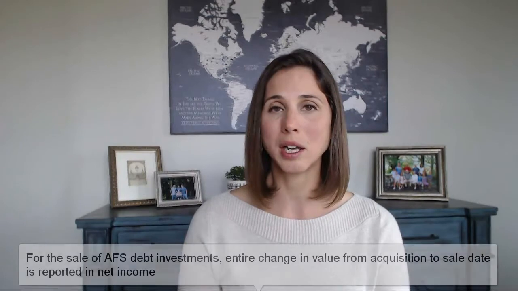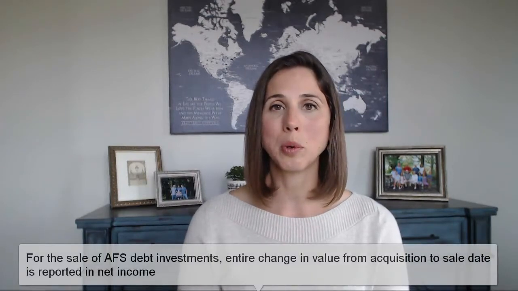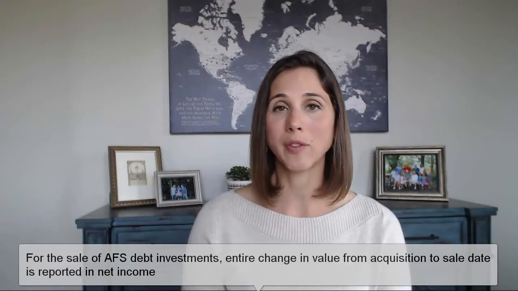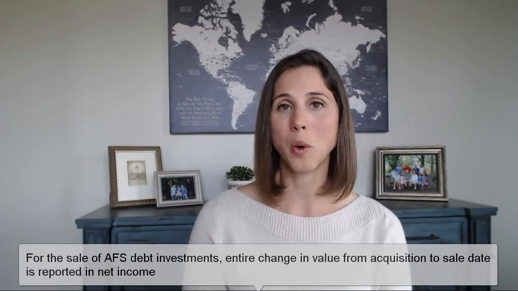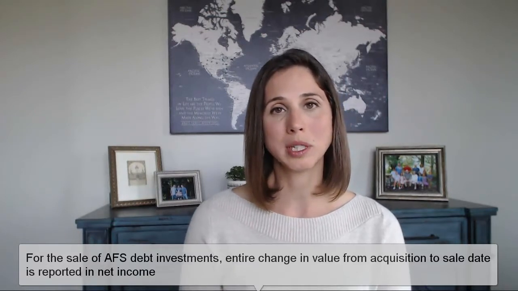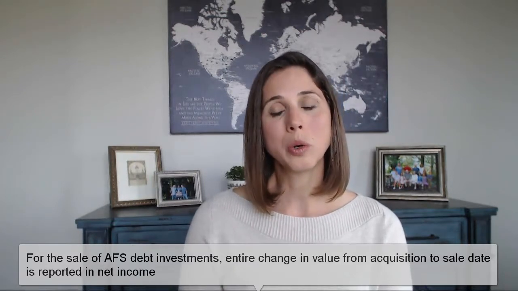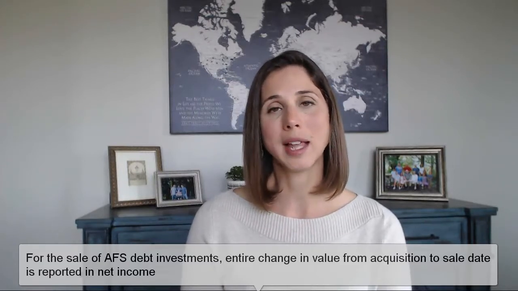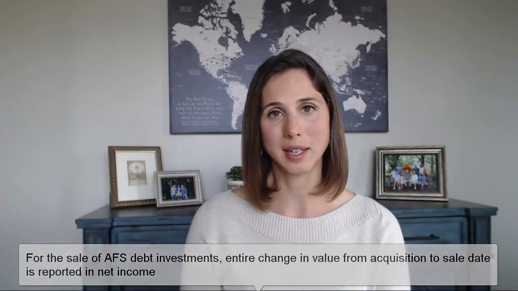But because the changes in value have not actually been reported in net income, we will go ahead and report the difference between the purchase value, or the value we paid to acquire the investment, and the proceeds we received from it. We will record that difference as a gain or a loss in net income at that time, at the point of sale.